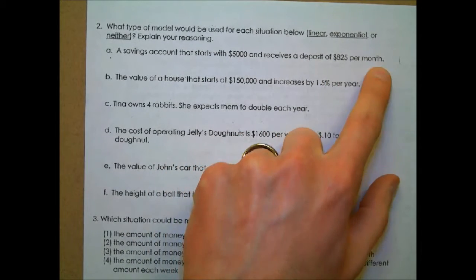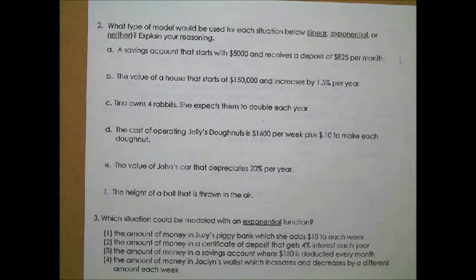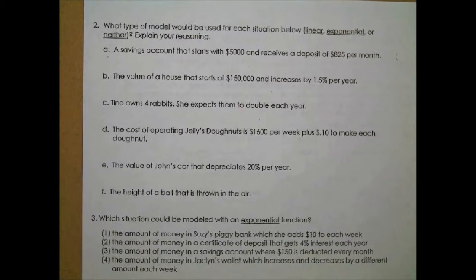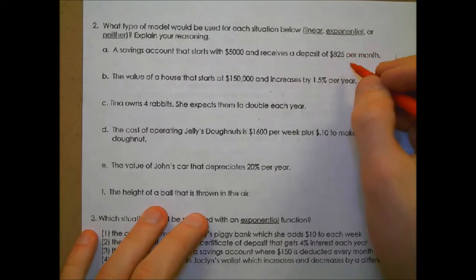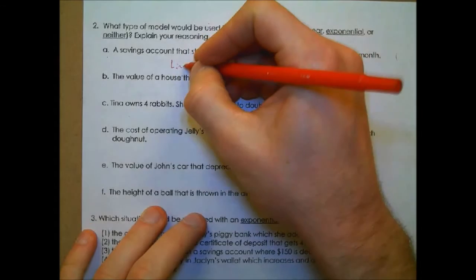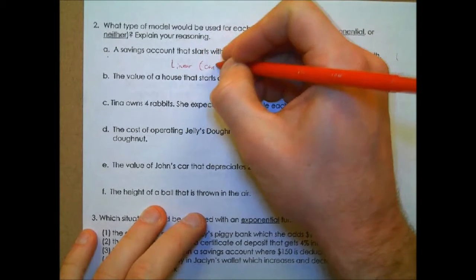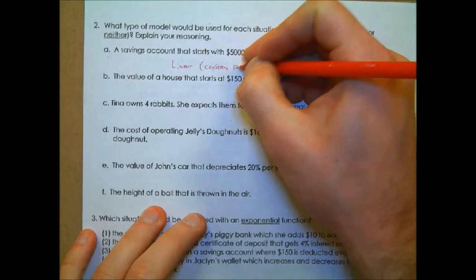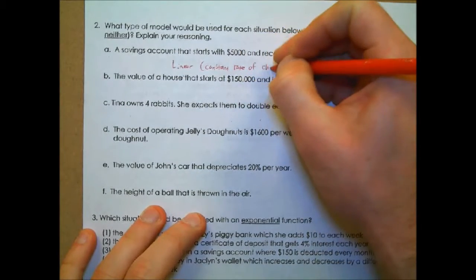Is that linear, exponential, or neither here? Linear? Why? What makes it linear? You're just guessing. That's fine, you can guess, but Jackson? It goes up the same amount every month. There you go. Perfect, Jackson. I couldn't say it better myself. It goes up the same amount every month. Constant rate of change. You were right, but I want you to be able to defend it too if you need to. Constant rate of change.